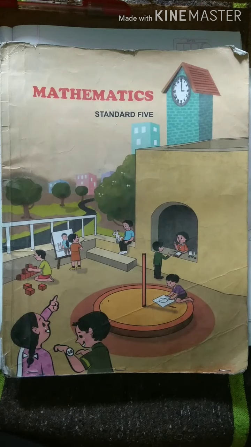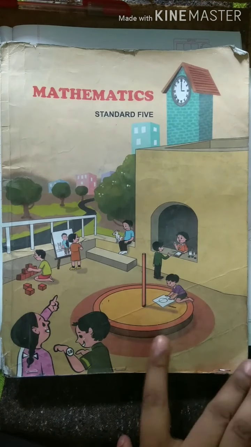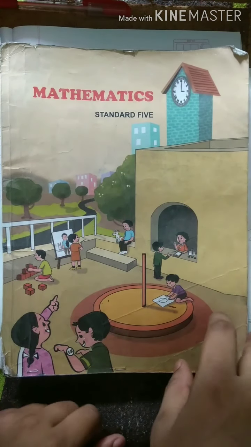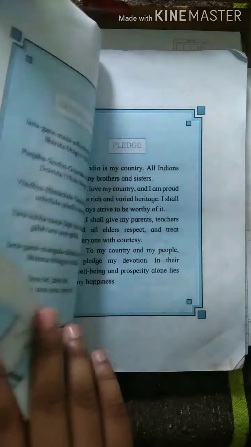Good morning, everyone. Today we are going to see mathematics for the class standard 5th. Let us see what the different content is which is mentioned in this chapter.